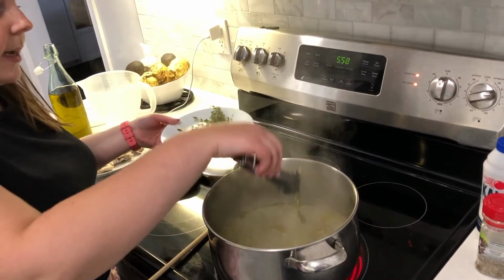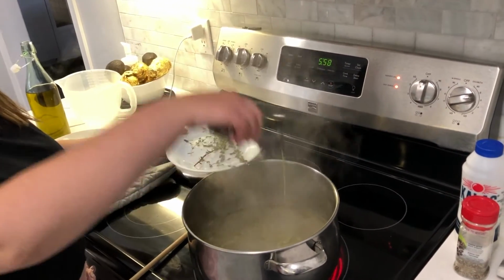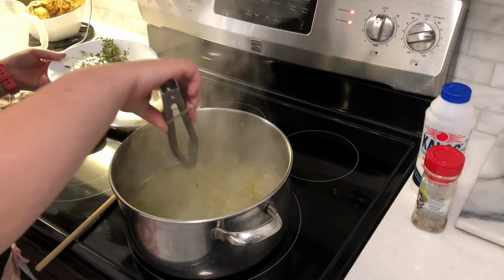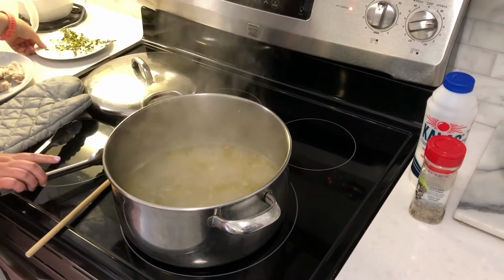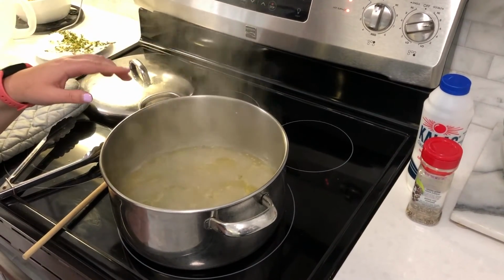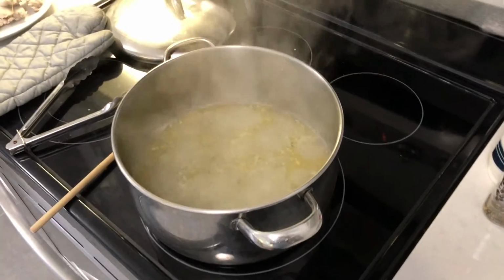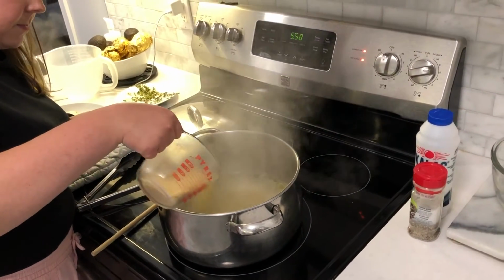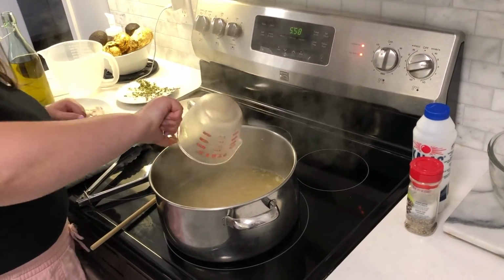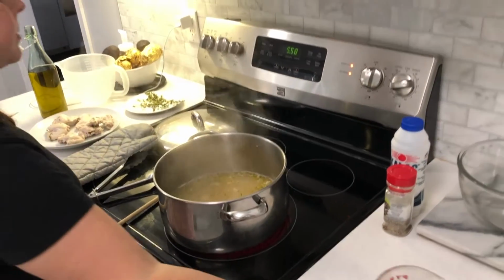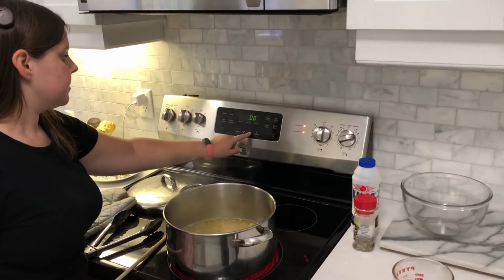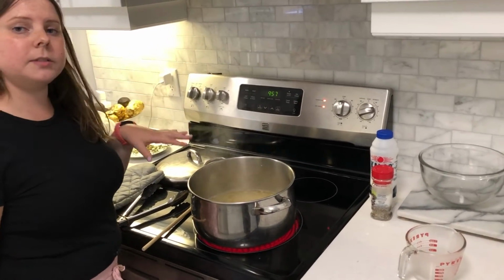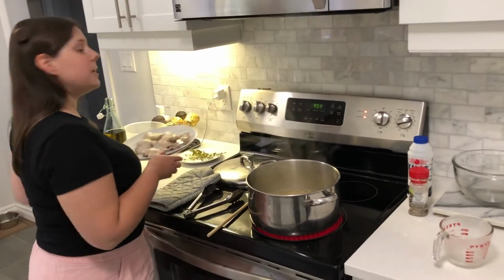And that's when we get to the next step, which is the orzo. So make sure this is still boiling because we're going to put in 1 cup of orzo. Now this orzo is going to cook for approximately 10 minutes. While this orzo is cooking, we are going to shred the chicken.